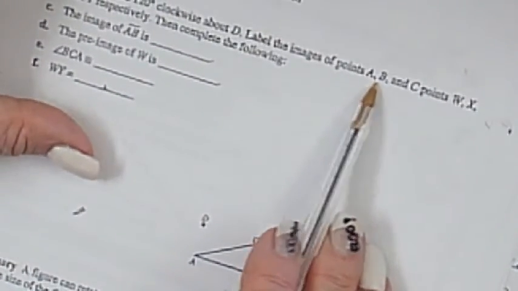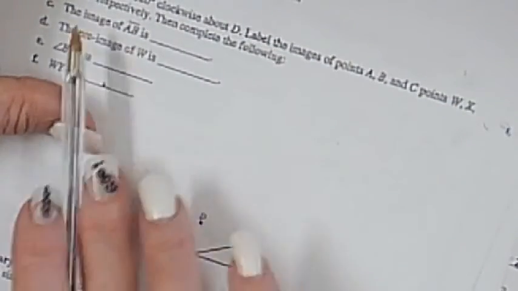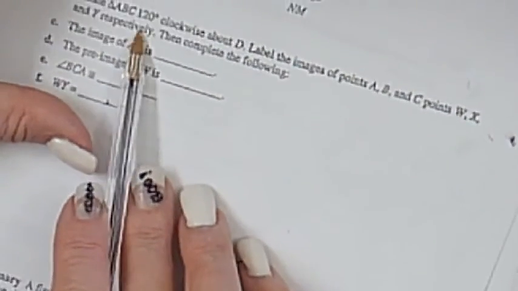Okay, but I do want you to notice in the directions, you're not going to call it A prime, B prime, C prime. Okay, they want you to call it W, X, and Y. And the word respectively just means in the same order. So whatever A was in your image that you're drawing, W will be that point. Okay, and then B will be what? X, good. And then C will be Y. Okay, so it says right here in the directions. We good? Okay. You're free to move about the cabin.